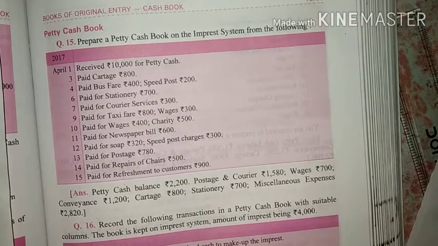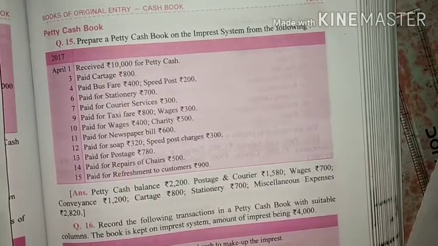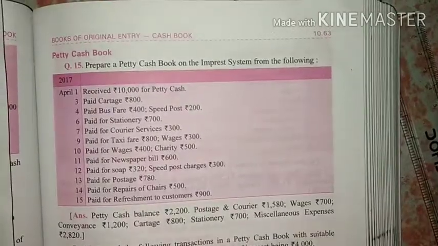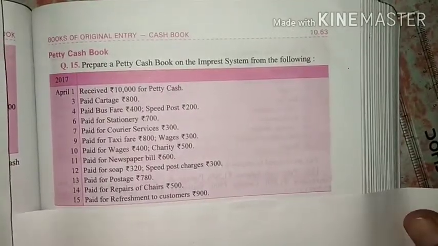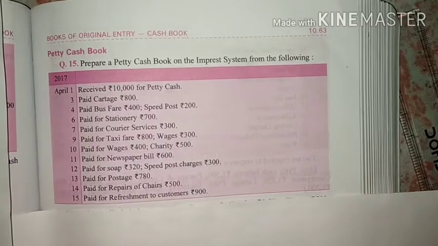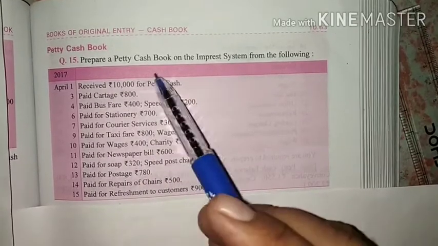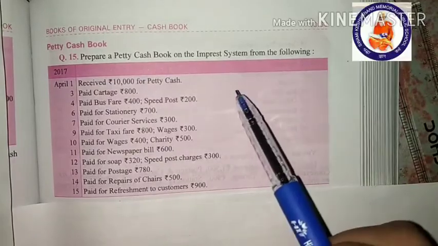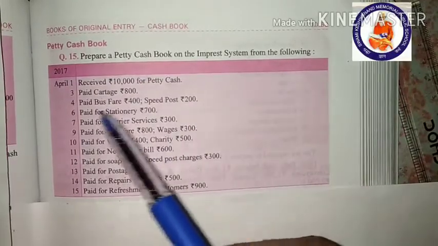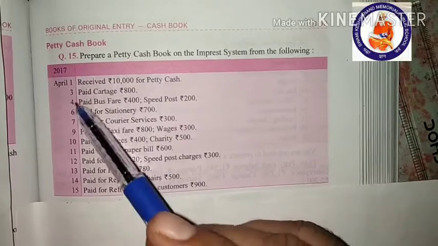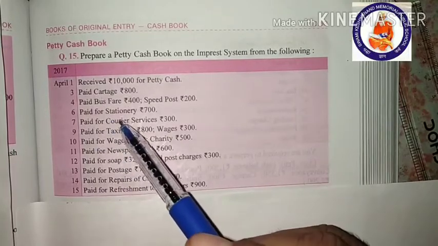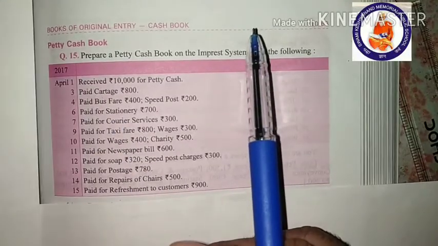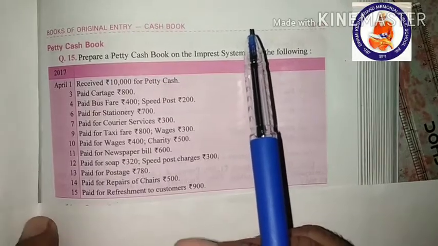Hello students, today we are taking a question from your book related to petty cash book. Okay, so this is the question. Prepare the petty cash book on Imprest system from the following. So here this question is given, and we will prepare this, and see how this petty cash book will be prepared.